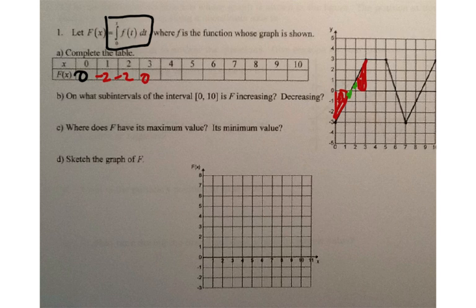At 4, we add on these 3 rectangles, so in square units, we have an area of 3. At 5, we're adding on 3 more, so we have an area of 6.